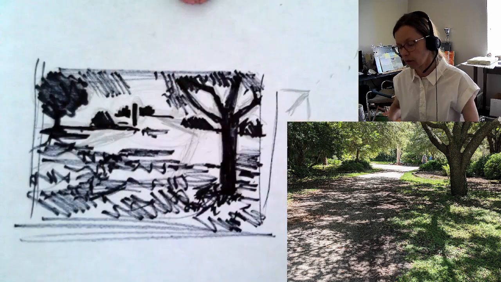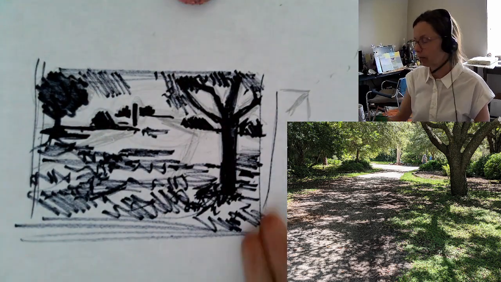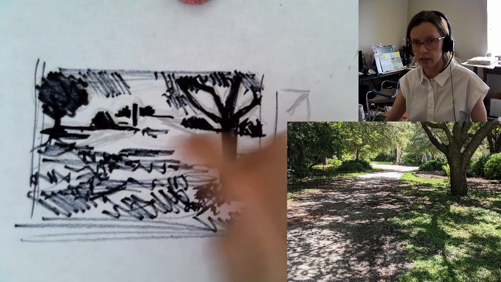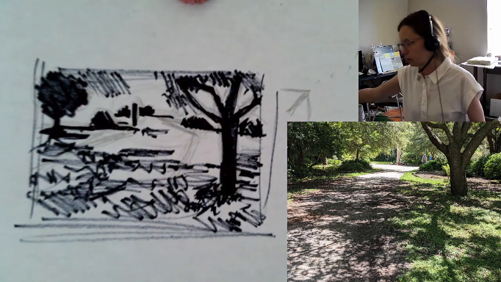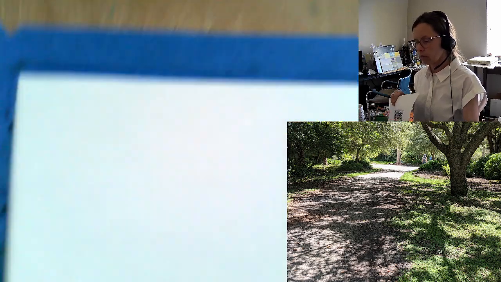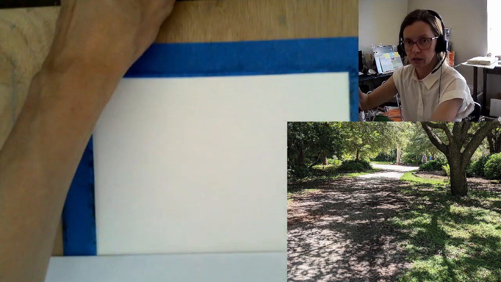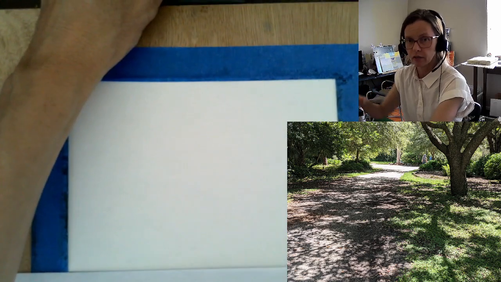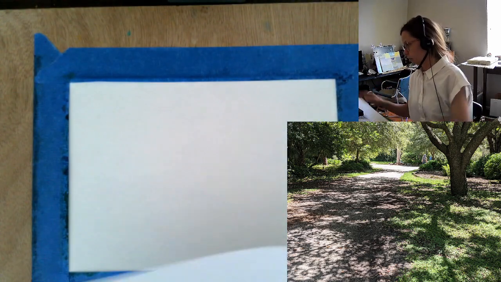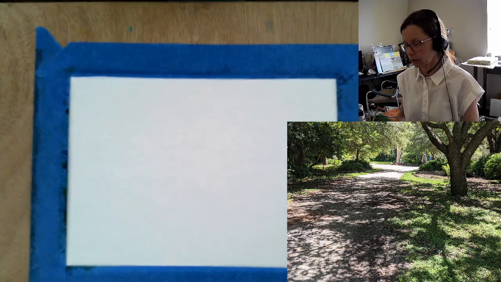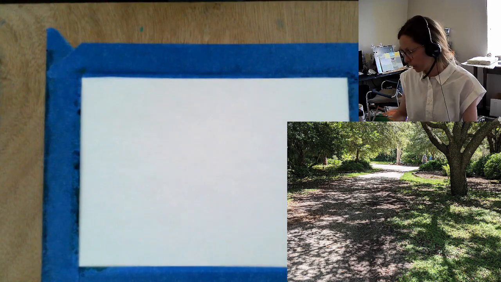But okay, so we are ready. We're going to go ahead and draw this on the paper. And you can look at the photo reference as you are working on yours to see if it's where you want all of the different parts to be.